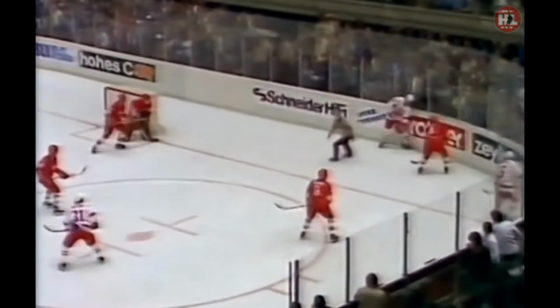Clark with Sitzler in the corner. And he's checked there by the Soviet player Pavanov. And the Soviets come right back again. This is Krutov. Krutov up over the line, a shot. And that comes off the board right out to center ice. The Soviets leading Canada 4-3.